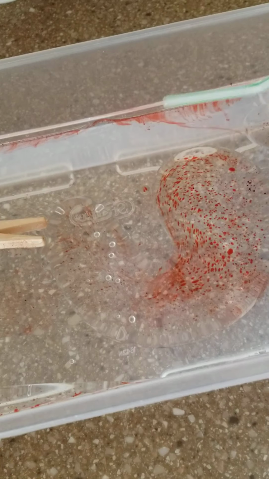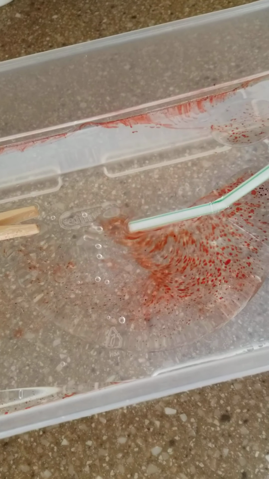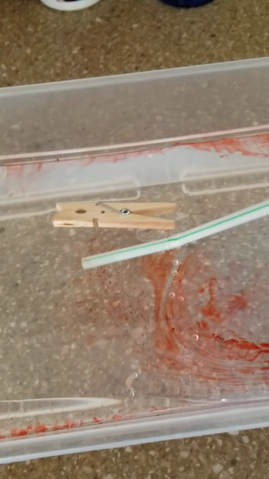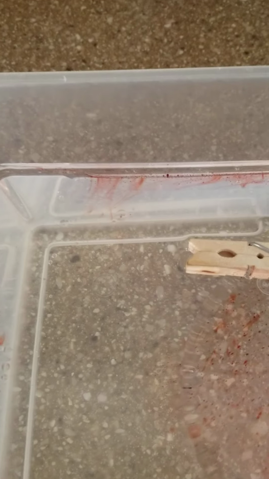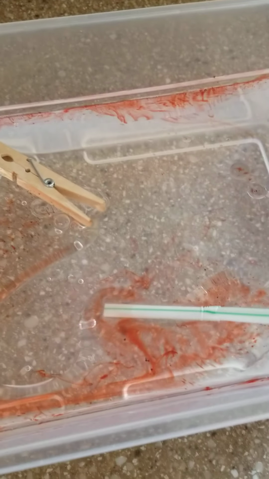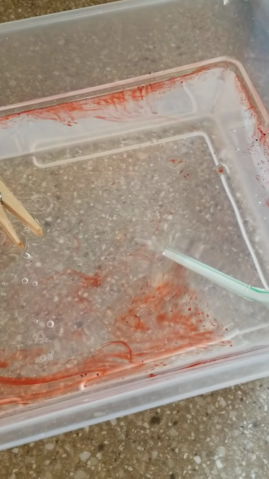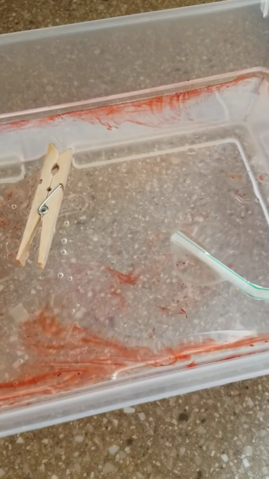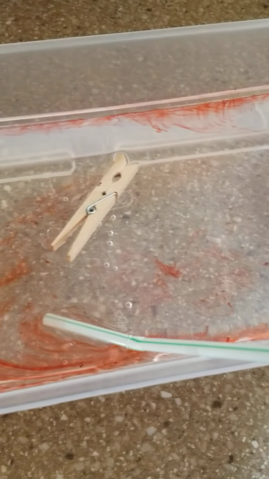Ooh, that's working pretty good. So it's dragging, trying to drag it all into one area. That actually worked pretty good. Look at that. So you can see there's fresh water under there. Drag, drag, drag. Oh, there's a little bit more. This actually didn't work that bad.